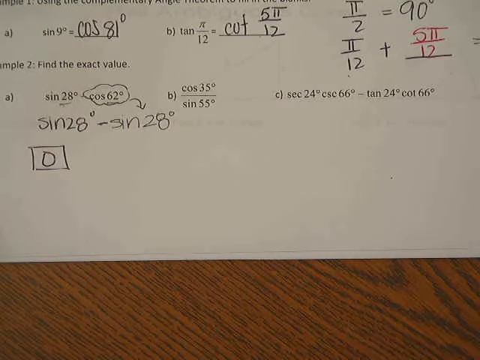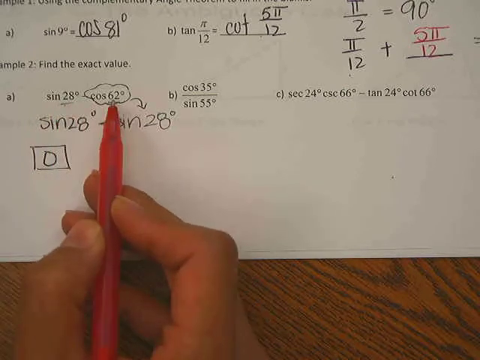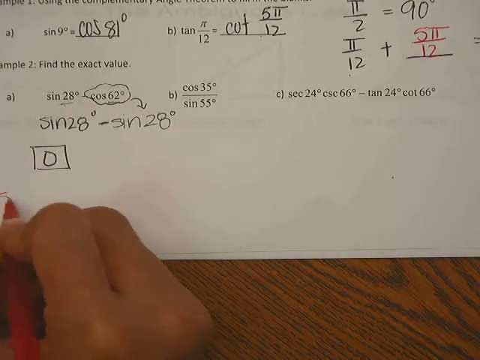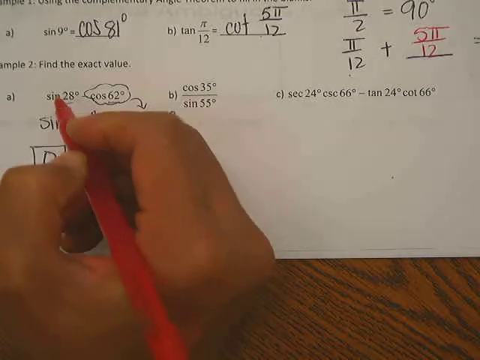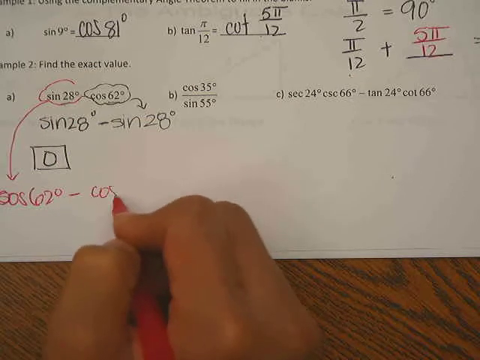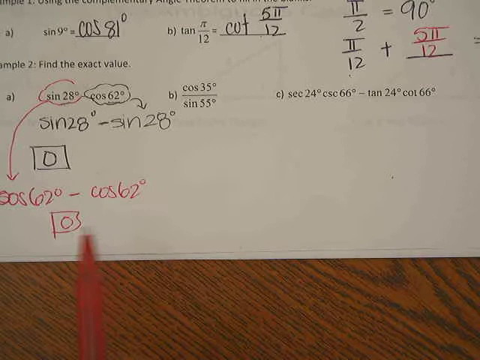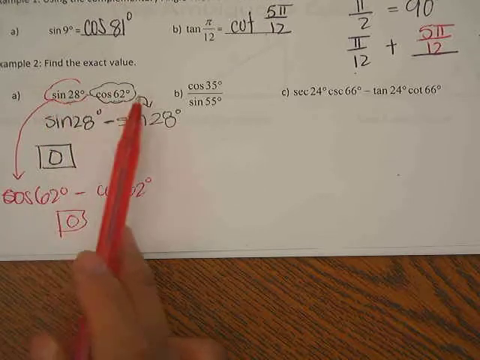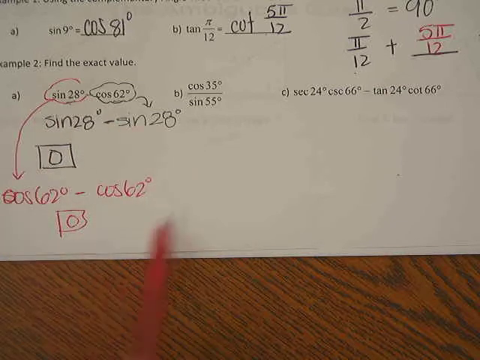Okay? Another way that we can do that is I can change sine of 28 degrees into cosine of 62 degrees. So sine of 28 degrees is cosine of 62 degrees based on my complementary angle theorem. Then if I'm going to take away cosine of 62 degrees, that's also going to be 0. You only need to change one of these. If you change both of them, then you're just going to go in circles. So just change one of them.